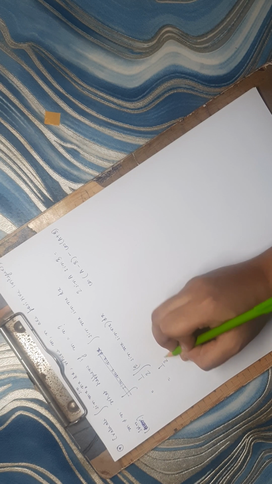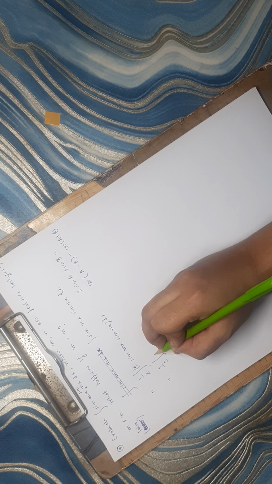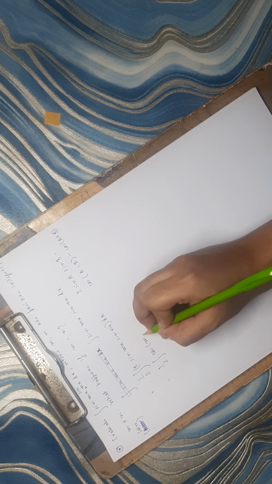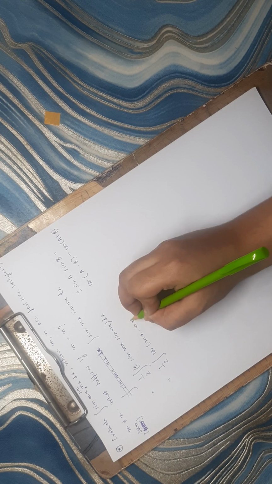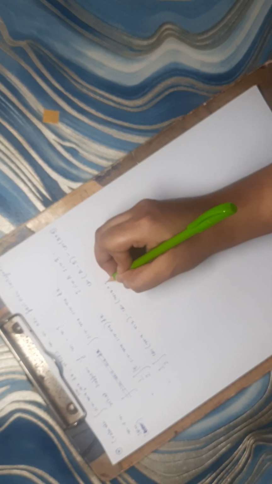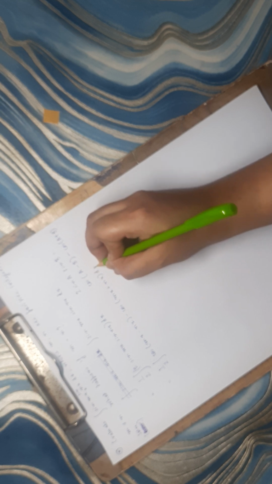After placing what we have to place here, we will get cos of mx minus nx minus cos of mx plus nx dx.